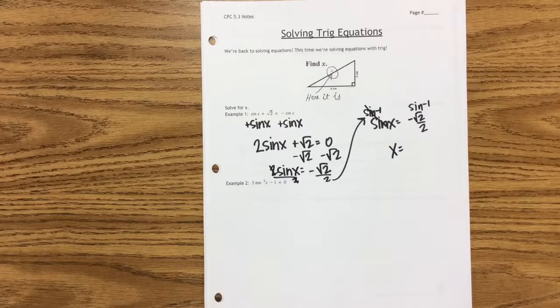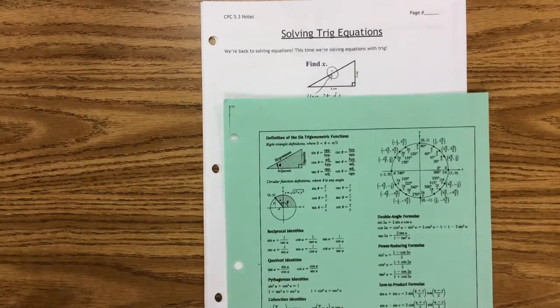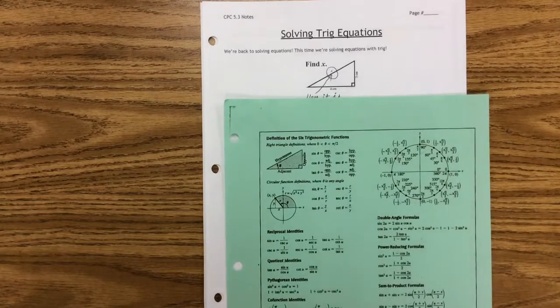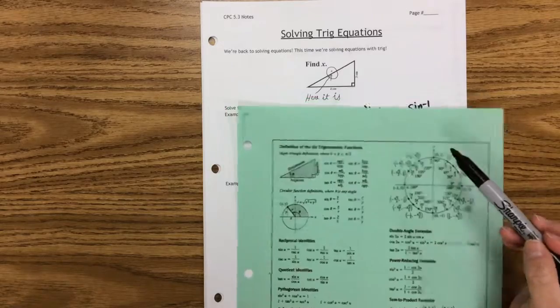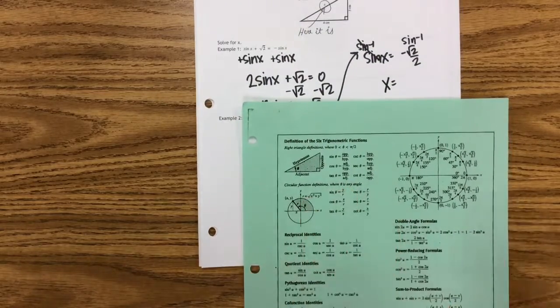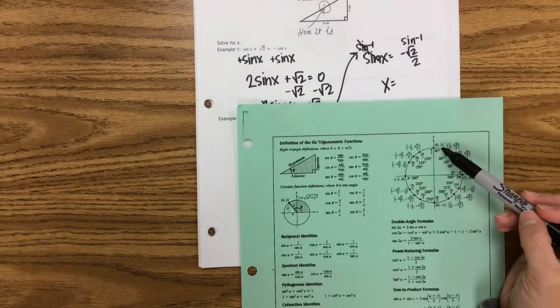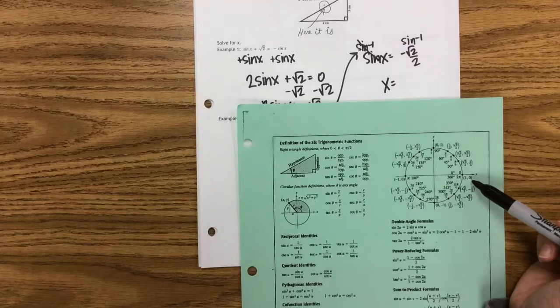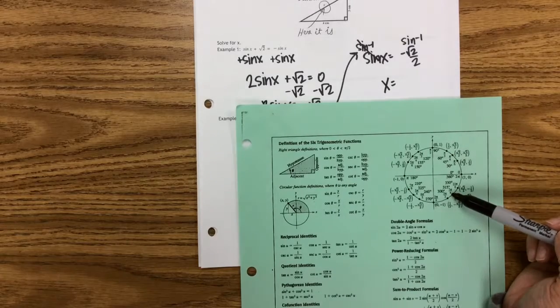So I'm going to look at my green sheet and remember how to do that from last chapter. Sine inverse, you only look at this side of the unit circle. Sine is looking at the y value, so I look at every y value until I find a y value that matches what I have. And I have it right here, it's 7 pi over 4.